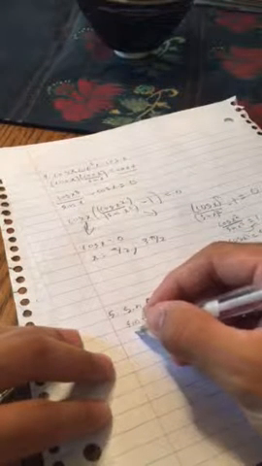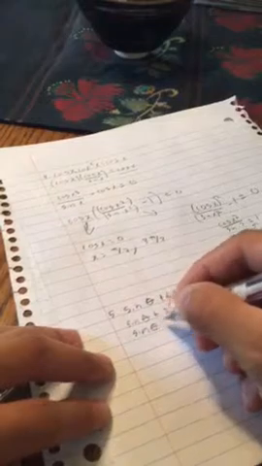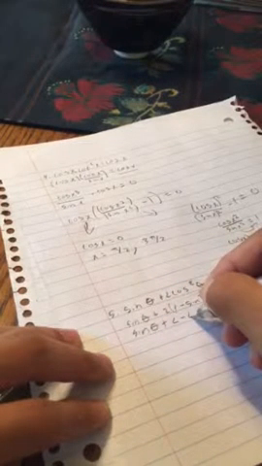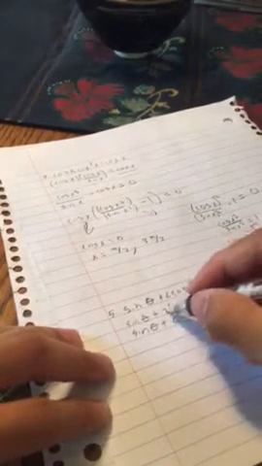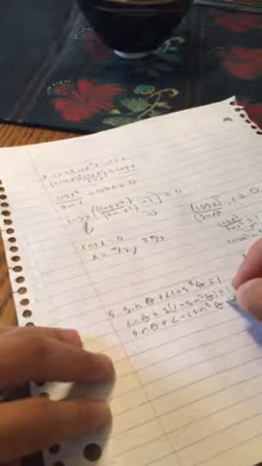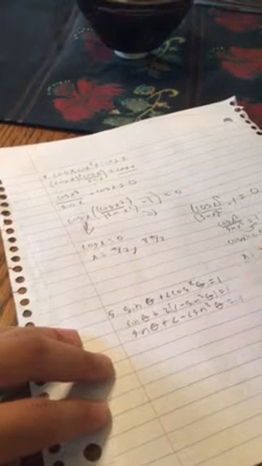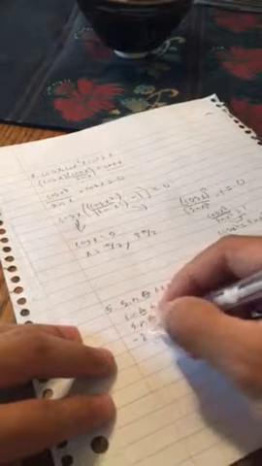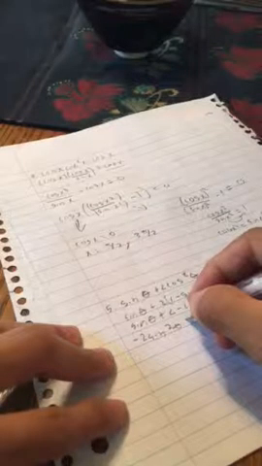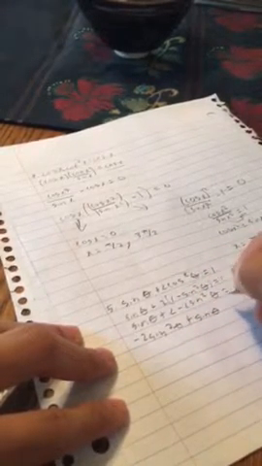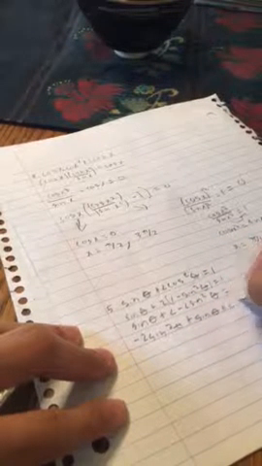Then I did sine theta plus 2 minus 2 sine squared theta, because I'm going to distribute the 2, equals 1. Then I moved everything over: negative 2 sine squared theta plus sine theta plus 1 equals 0.